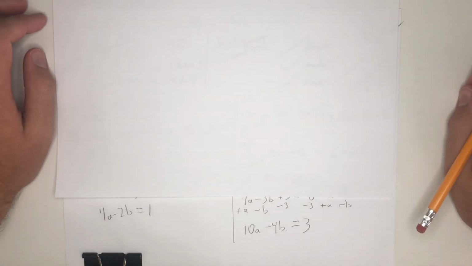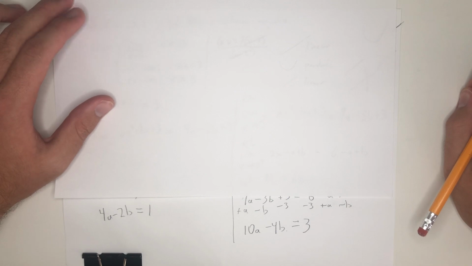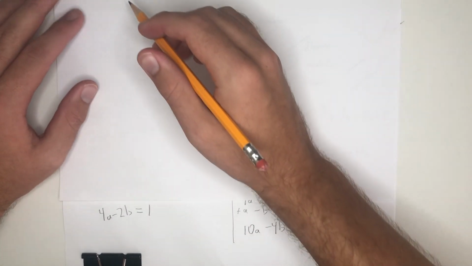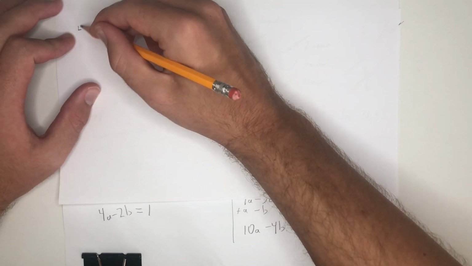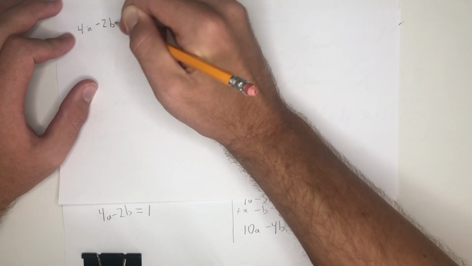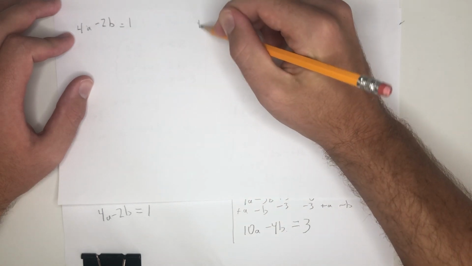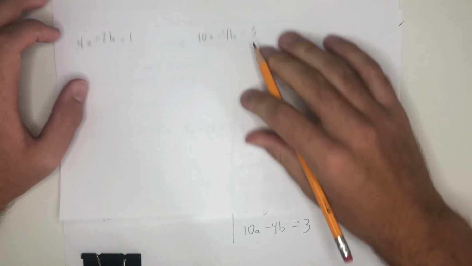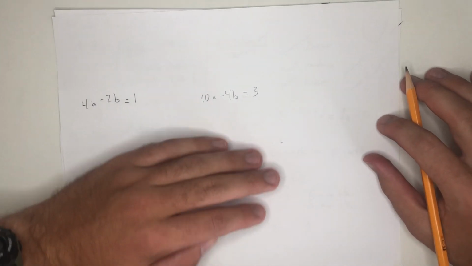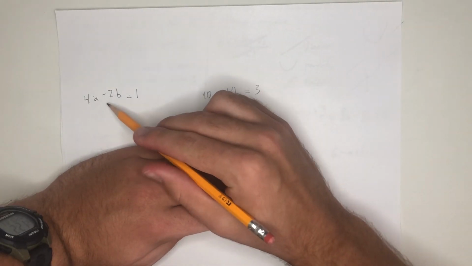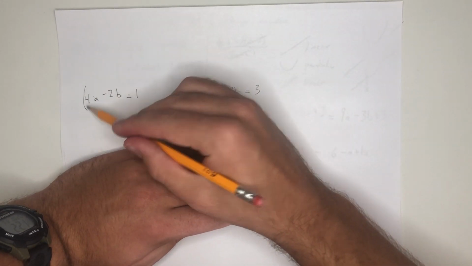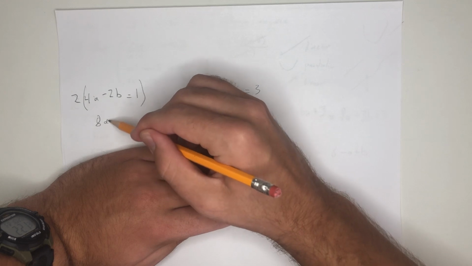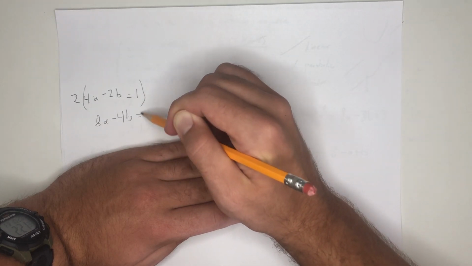So let's do that now. Let me copy them down real quick. The first thing I'm seeing is that there's a 2b here and a 4b here. If we multiply the first equation by 2, we get 8a minus 4b equals 2.